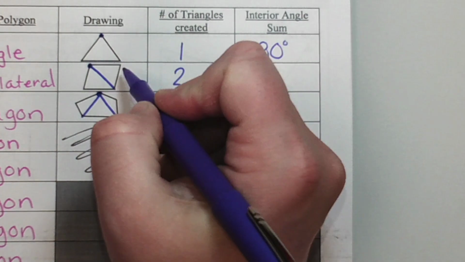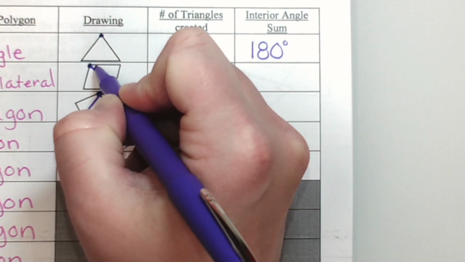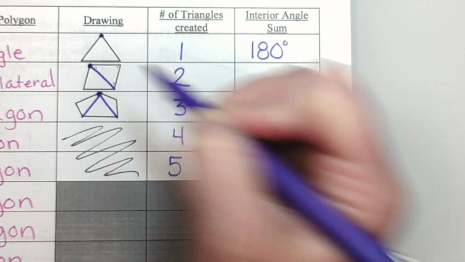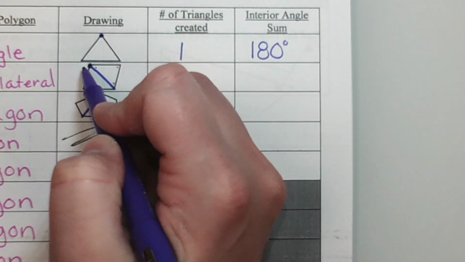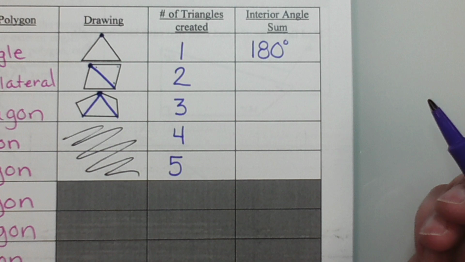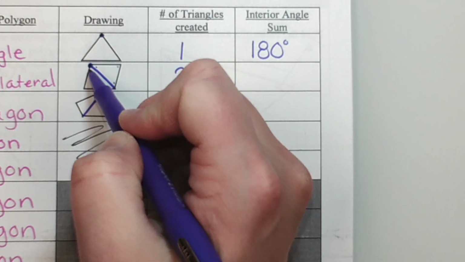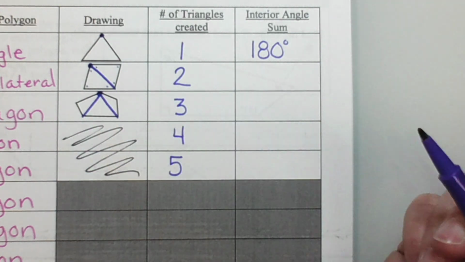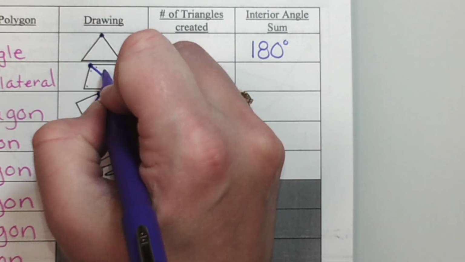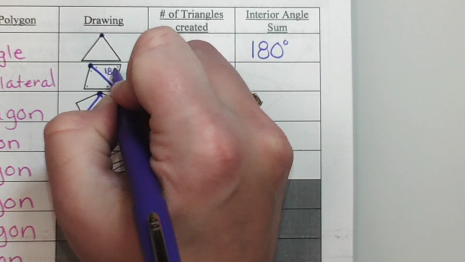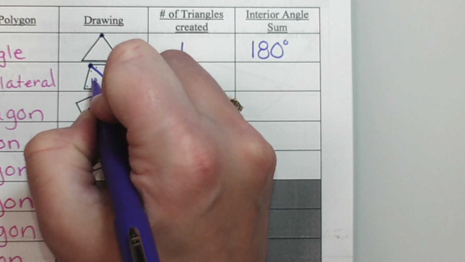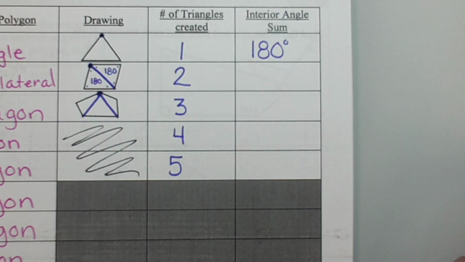For example, in this quadrilateral, this triangle, here are its 3 corners. Do you notice that they are inside the corners of that polygon as well? They might not be the full corners, but they're part of the corner. Same thing here. Which means this triangle angle sum adds up to 180. This triangle angle sum adds up to 180.